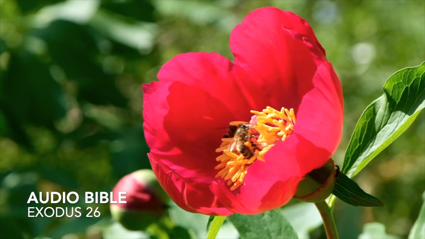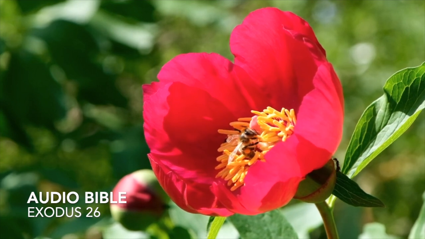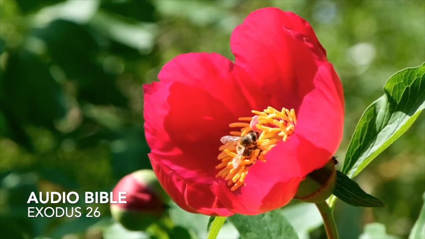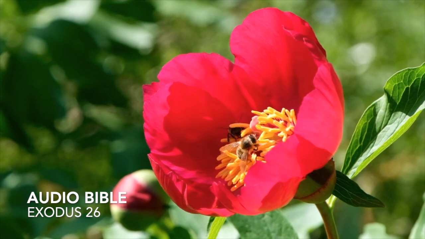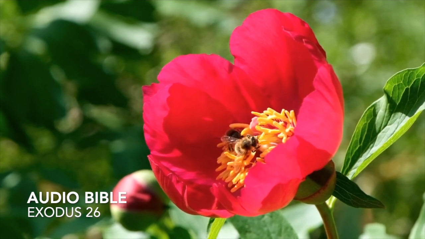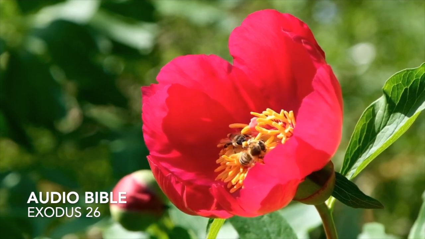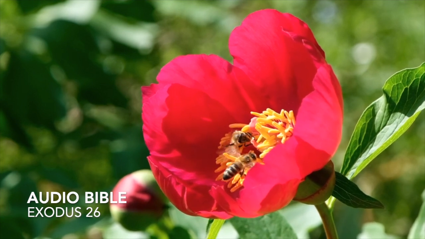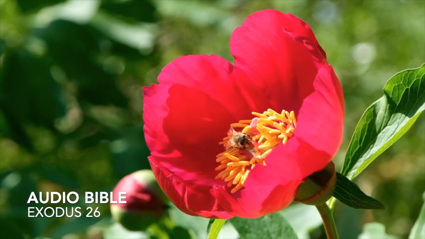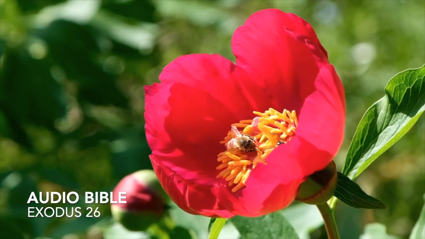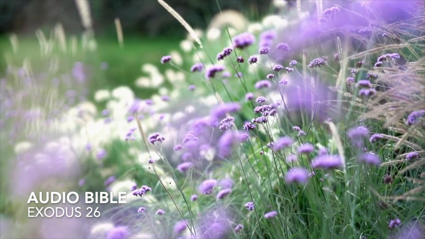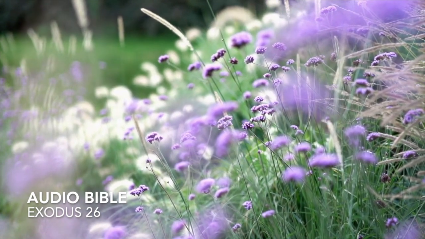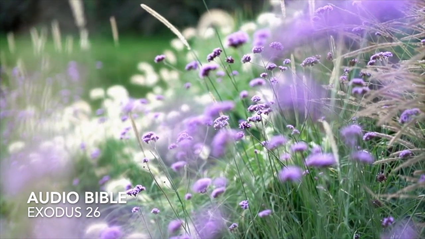5 curtains shall be coupled to one another, and the other 5 curtains shall be coupled to one another. And you shall make loops of blue yarn on the edge of the curtain, on the selvage of one set, and likewise you shall do on the outer edge of the other curtain of the second set. 50 loops you shall make in the one curtain, and 50 loops you shall make on the edge of the curtain that is on the end of the second set, that the loops may be clasped to one another.